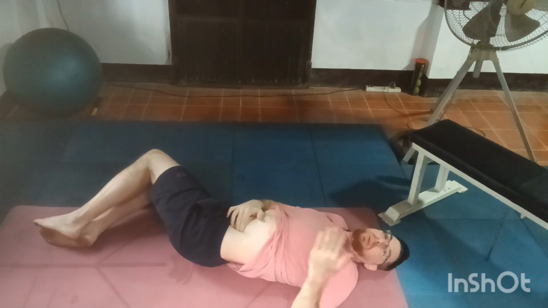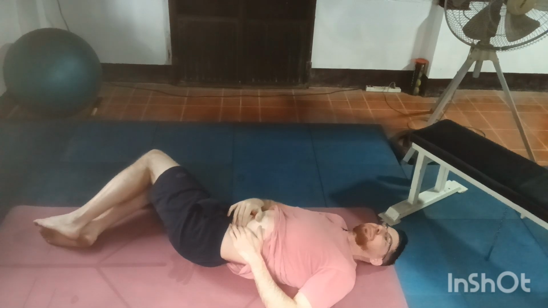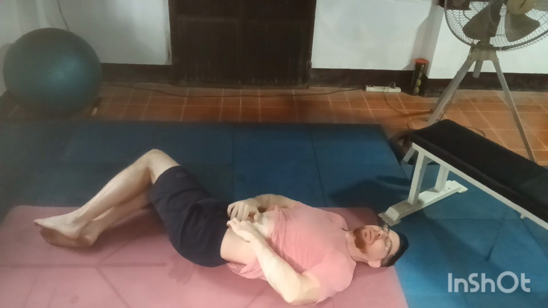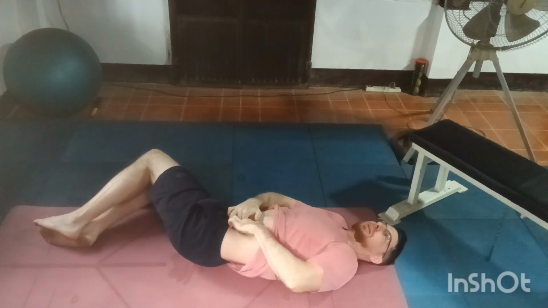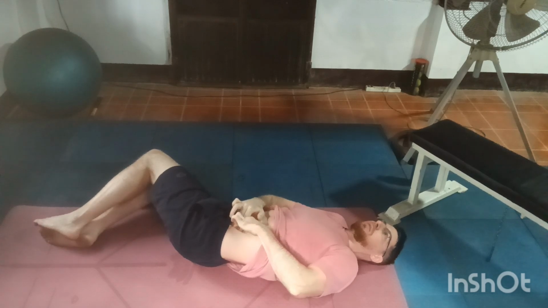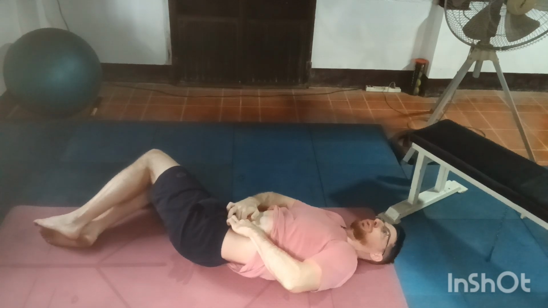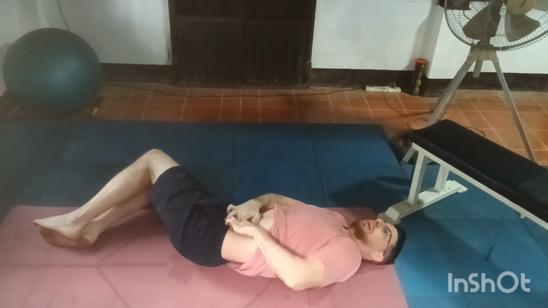It can also be more than one trigger point, but when you found one, you just press on it and give it like 10 to 12 strokes. Like that. It can be really deep, you know. Really sensitive. But sometimes you gotta go really deep in order to feel it.